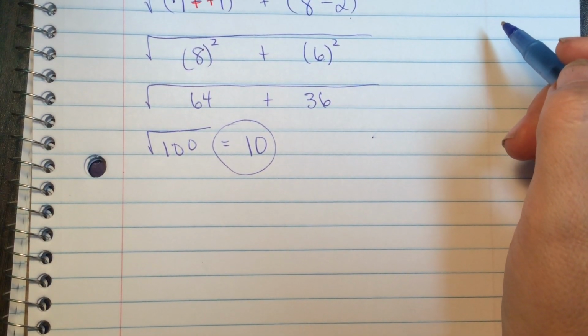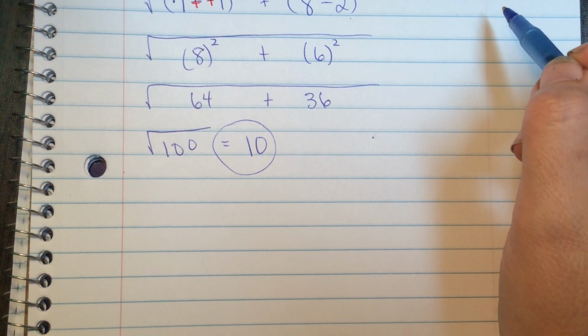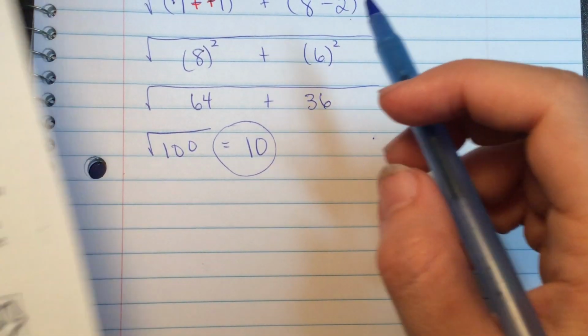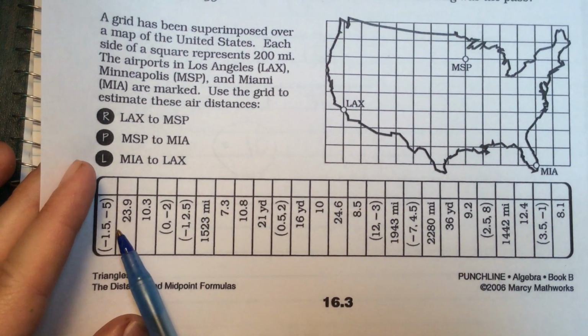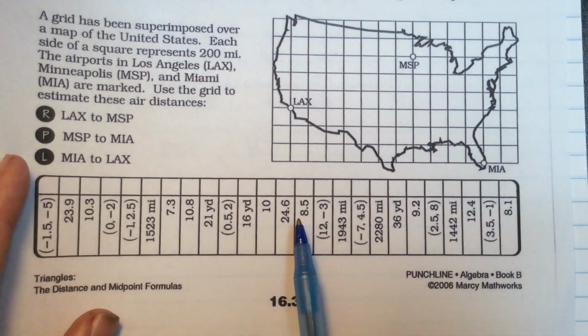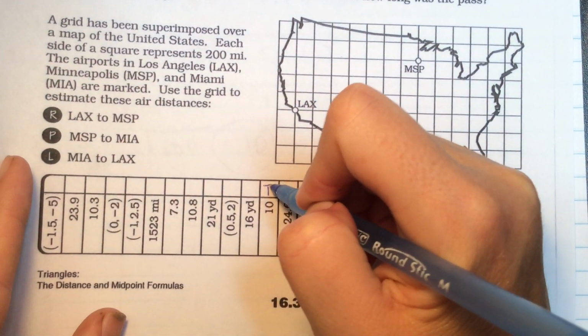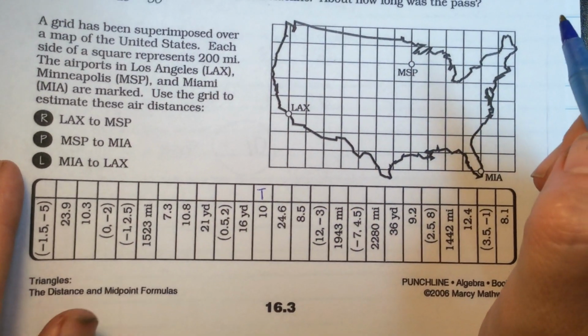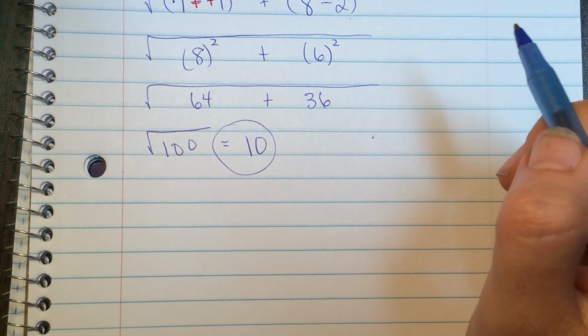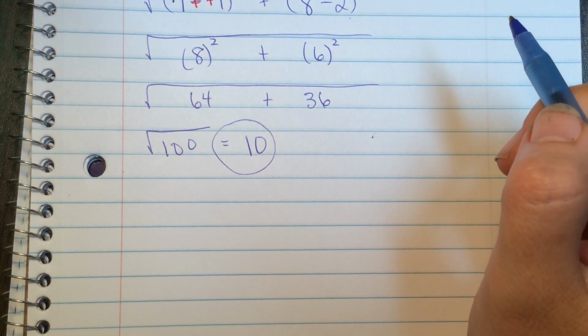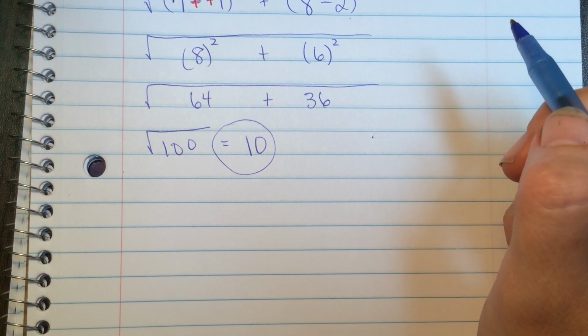So the distance between those 2 points is 10. At the bottom of your page, you'll see all of the answers. 10 is one of the answers, so that's good. And we're going to write the letter T right above it, because that was the letter associated with our problem.